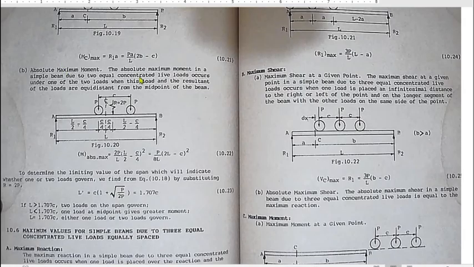And lastly, the absolute maximum moment in a simple beam due to two equal concentrated live loads occurs under one of the two loads when this load and the resultant of the loads are equidistant from the midpoint of the beam. Okay, so to determine the limiting value of the span, which will indicate whether one or two loads govern, we find from equation 10.18 by substituting P is equal to 2P, and we have these equations.